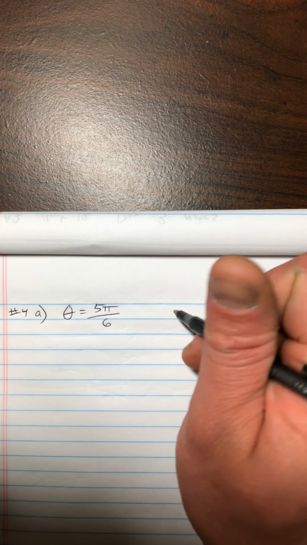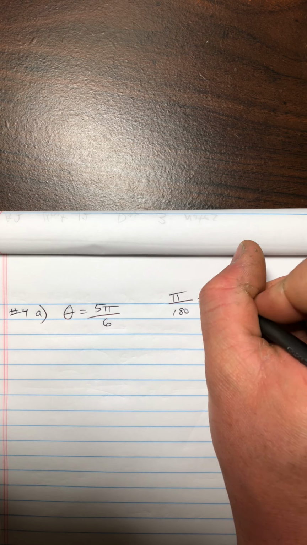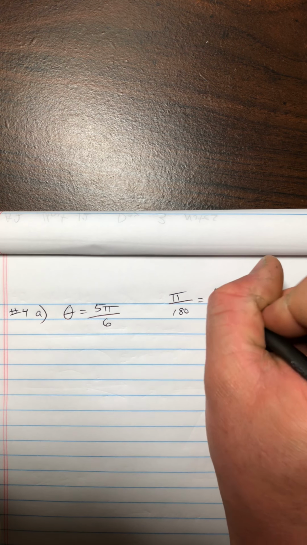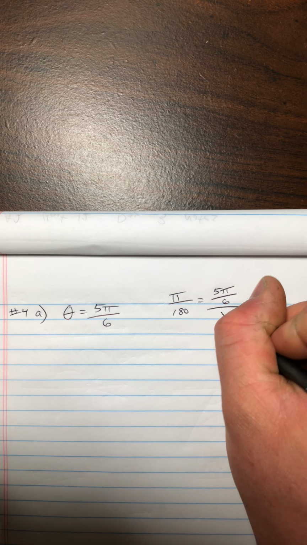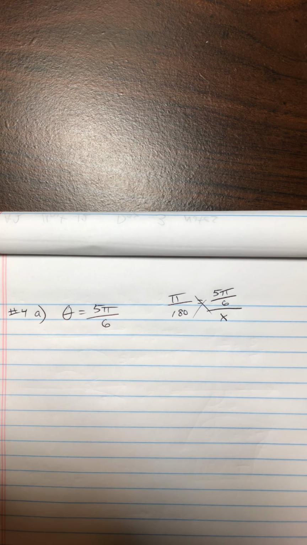Convert that to degrees. Well, you could do the whole thing if you wanted to. Pi is to 180 as radians, in this case 5 pi over 6, is to degrees. I'm going to call that x. It's lots of work, cross multiply, all that. Eventually you would get an answer.